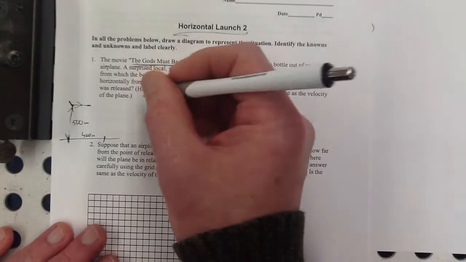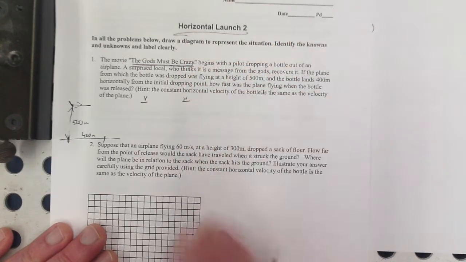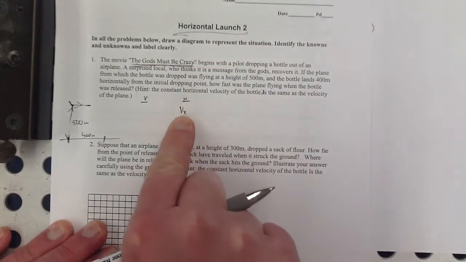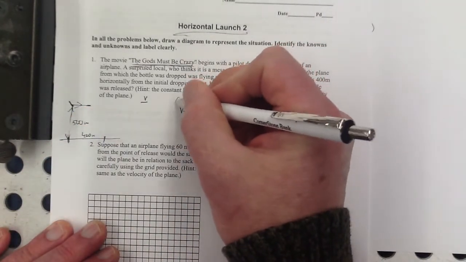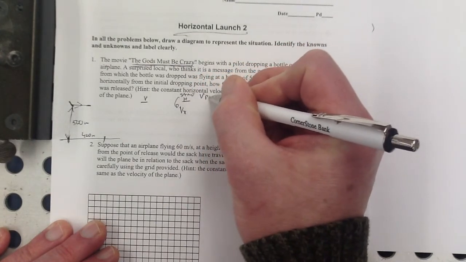So what does that mean? It means that whatever the Vx, the constant horizontal velocity of this bottle, this is the same as the velocity of the plane.